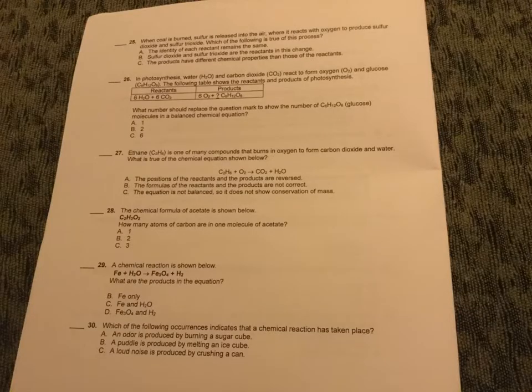25. When coal is burned, sulfur is released into the air, where it reacts with oxygen to produce sulfur dioxide and sulfur trioxide. Which of the following is true of this process? A, the identity of each reactant remains the same. B, sulfur dioxide and sulfur trioxide are the reactants in this change. C, the products have different chemical properties than those of the reactants.